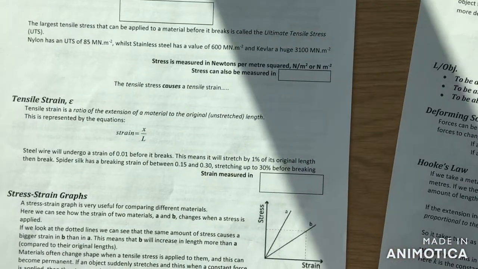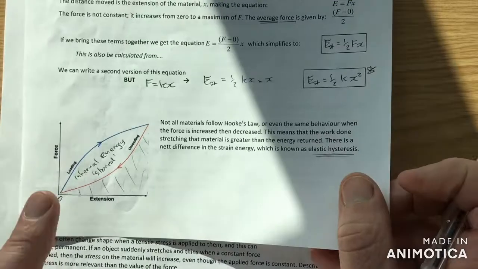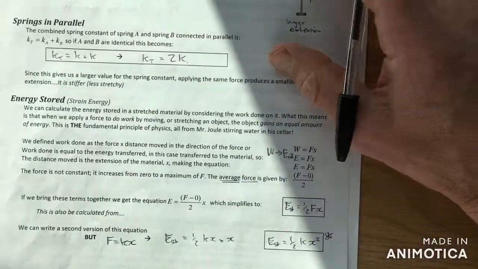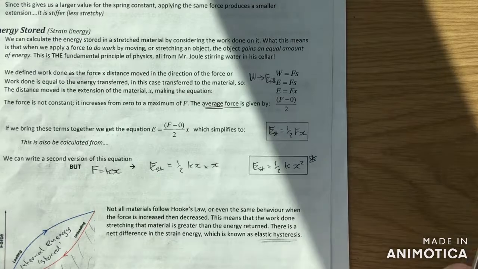Right, we'll move on to stress and strain, because this links into this, but it also links into these ideas, and it links into this kind of idea here. Okay, we'll leave it there for today.